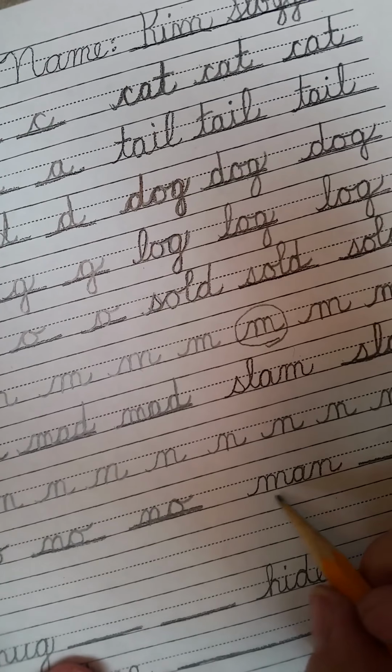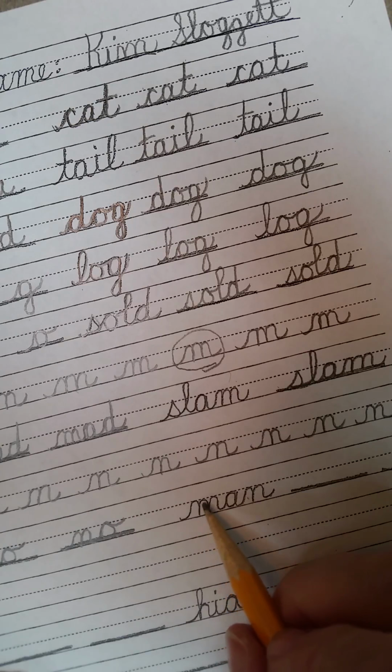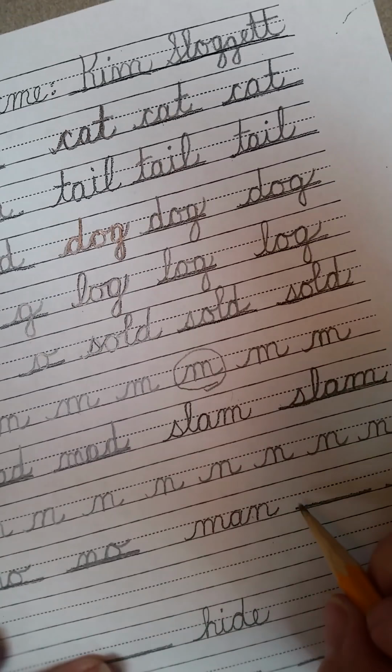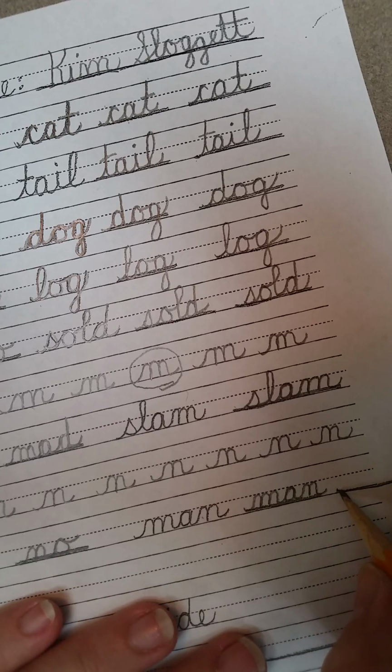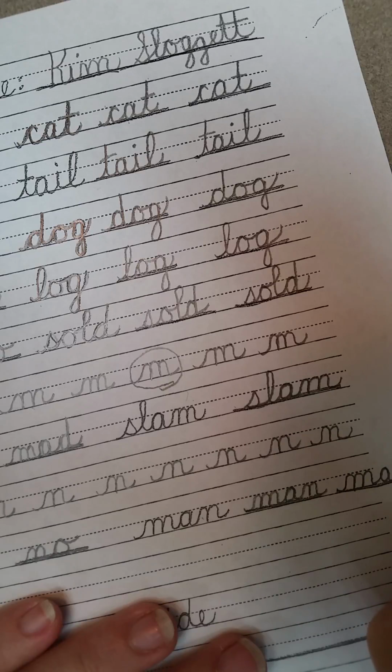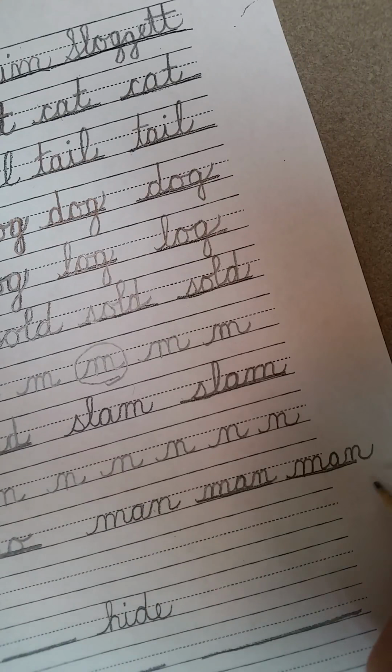Then we'll practice man, and it's got an M and an N, so make sure you're making the right amount of humps for each of those. So let's try man. M, A, N. And I made another blank for you to write it again. So M is 3 humps, 1, 2, 3, A, and then 2 humps, 1, 2. Perfect. All right, you can pause it here.